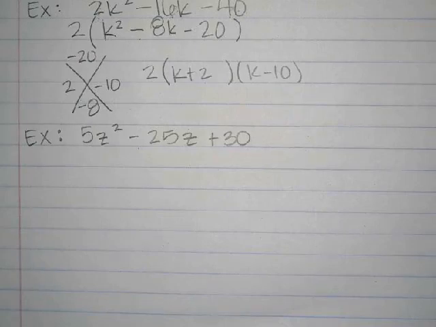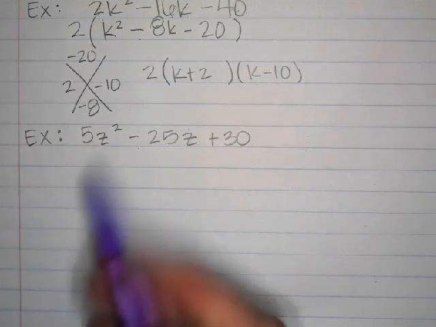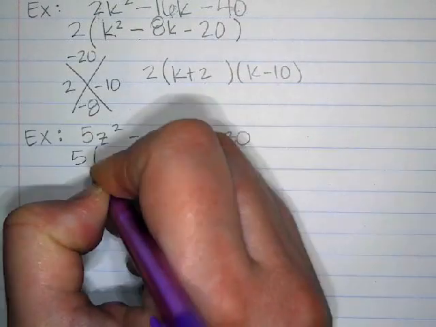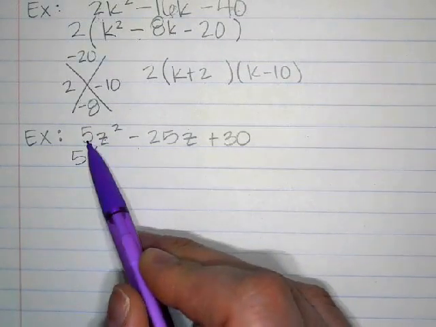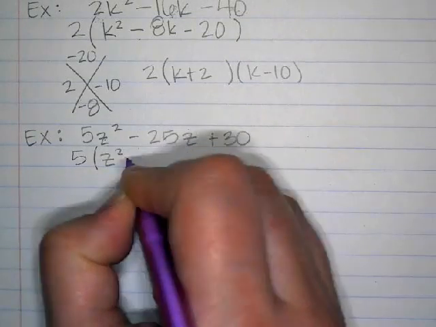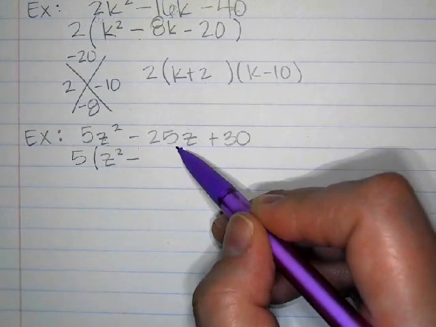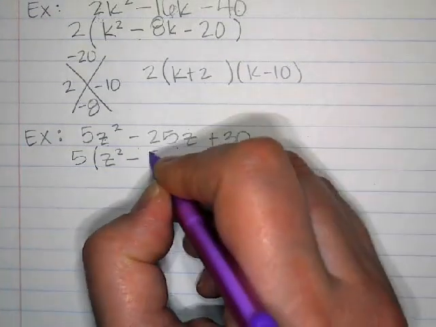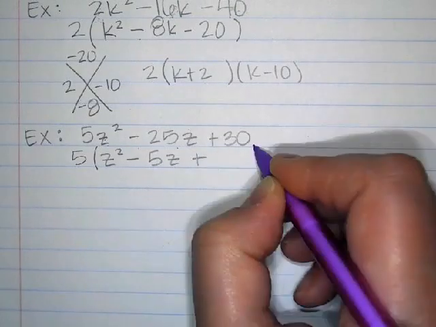Okay. So can you see what number might divide into all of those? 5? Everyone else agree 5 seems to be like the number we could take out? Okay. So I'm going to take the 5, put it right here. For the first term, when you take out the 5, what's left over? Z squared, okay. 25, if you divide out 5, 5 is left over, okay. Take the 30, if you divide out 5, 6 is left over, okay.